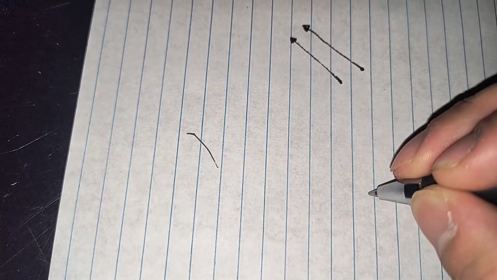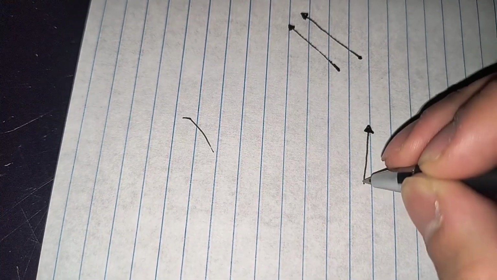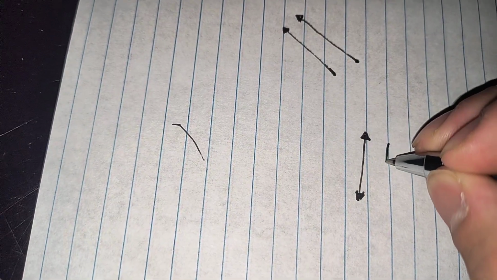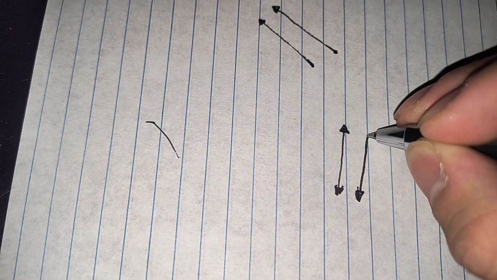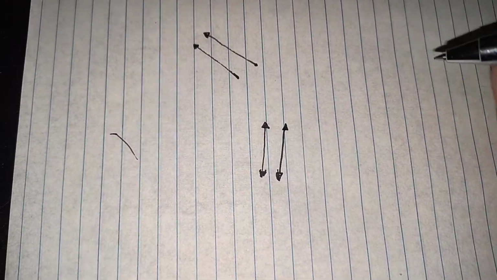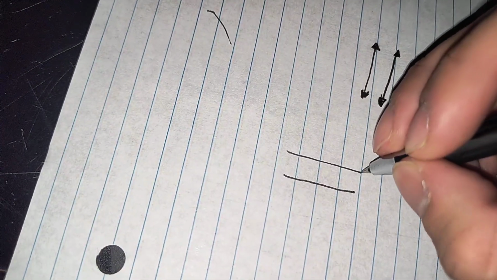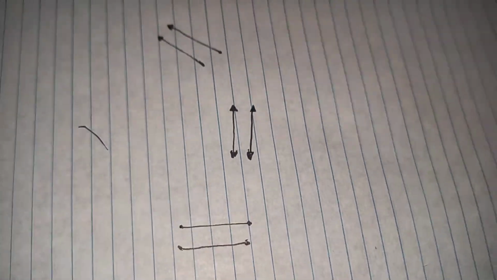Another example of parallel lines could be this one. This one is an actual line. This would also be an example of parallel lines. They're pointing in the same direction and they're not touching each other. Another example of parallel lines could be this. They're both pointing in the same direction and they're not touching each other.